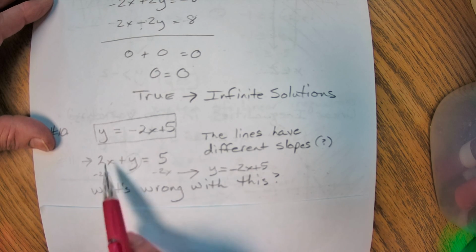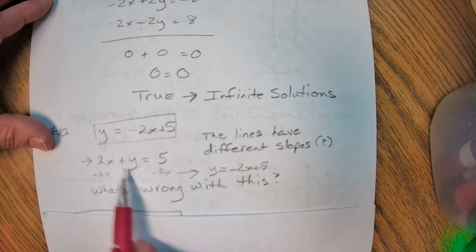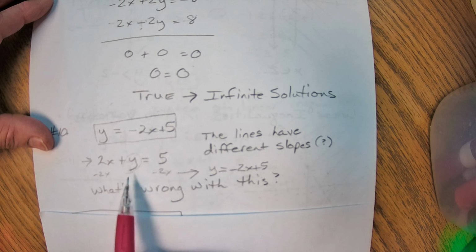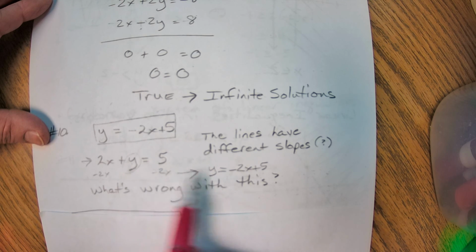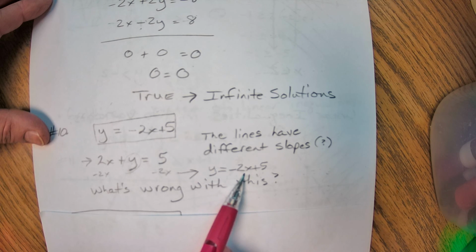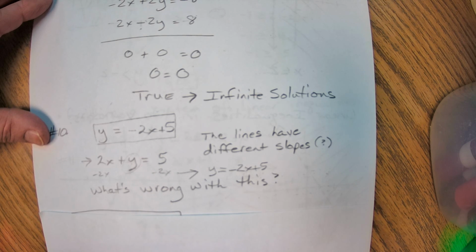So don't be confused when they're written like this. In order to compare those two equations to see if they have the same slope and the same y-intercept, you need to solve it for y so that you can look at it in this form. And then you can see that those are both the same line, and that means that this system would have infinite solutions.